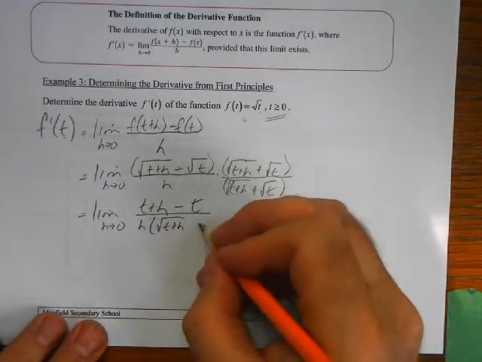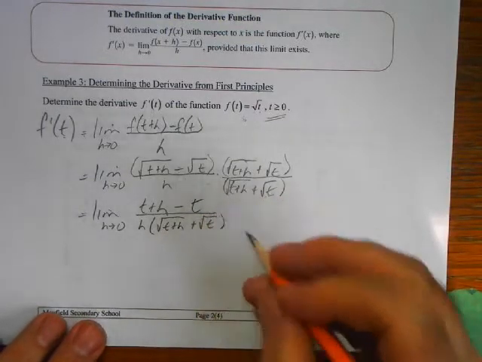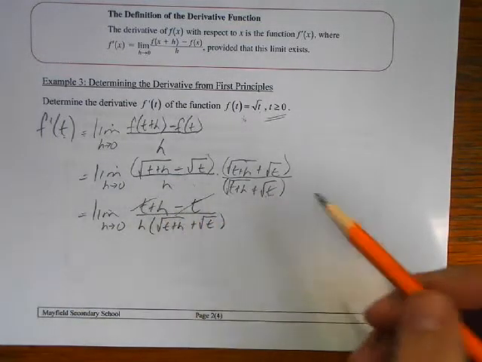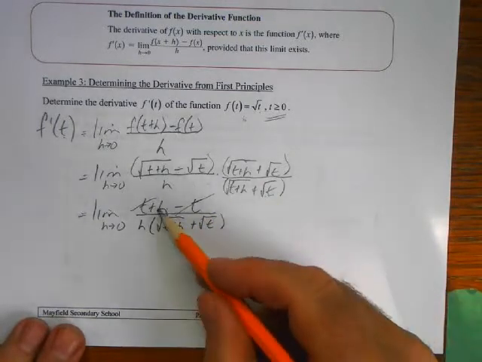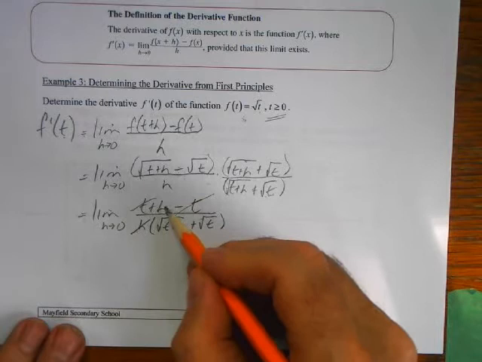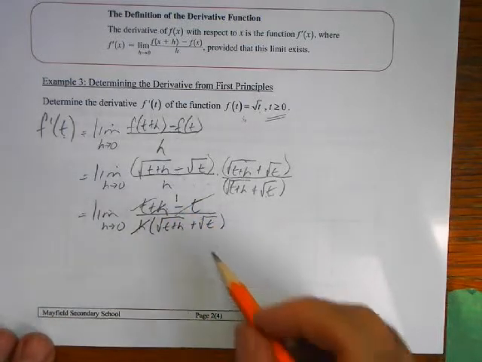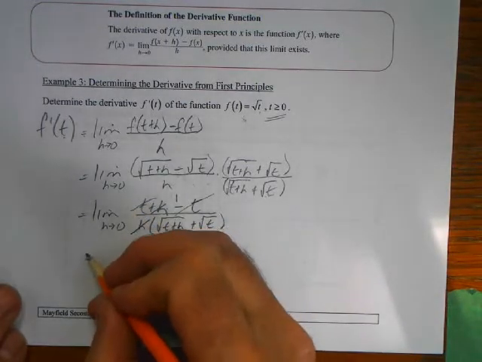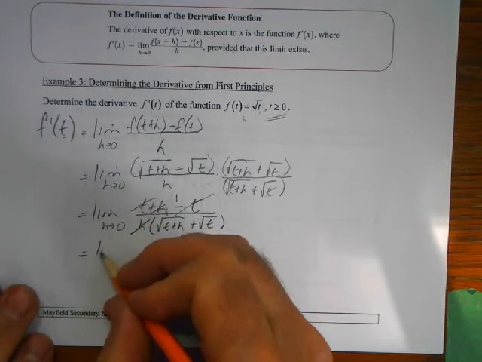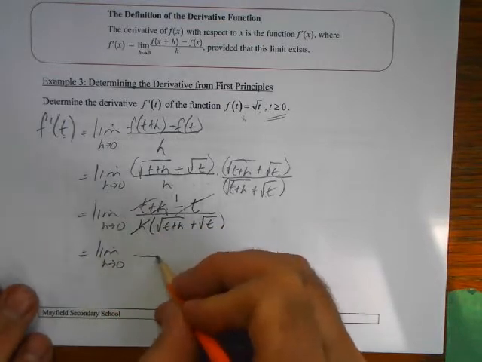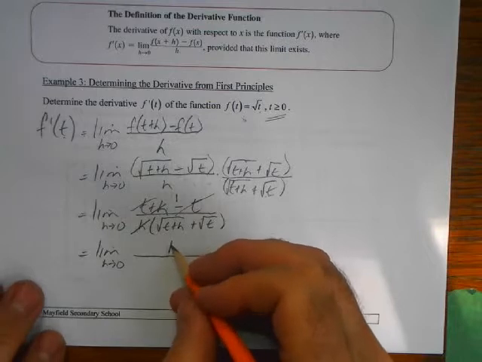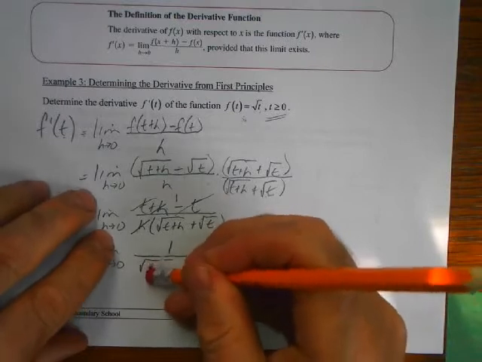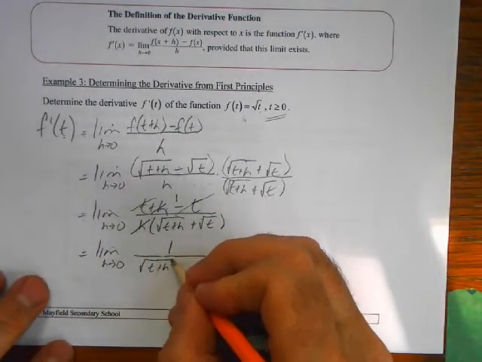Okay, so you can easily see the t minus t canceled, and you're left with the h by itself on the top. That cancels with the h on the bottom, leaves a 1. It's important to leave a 1 because you're dividing by h, not subtracting it. So what do we have left over? We have a 1 on the top and the square root of t plus h, plus the square root of t, all on the bottom.